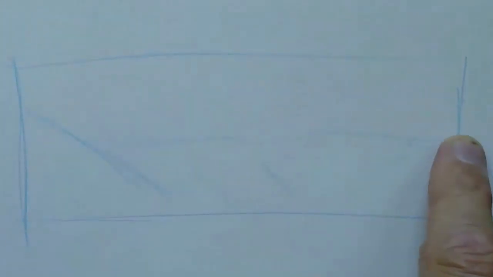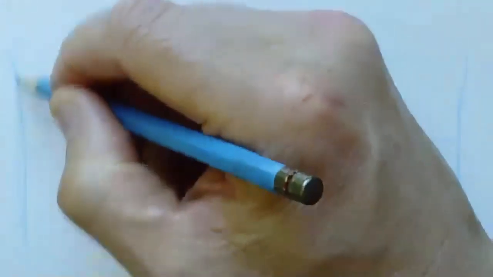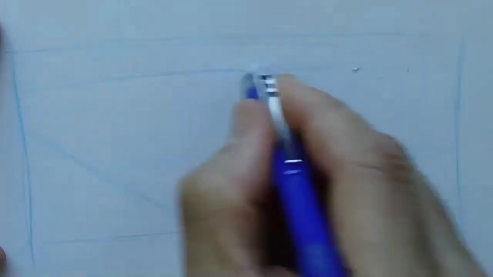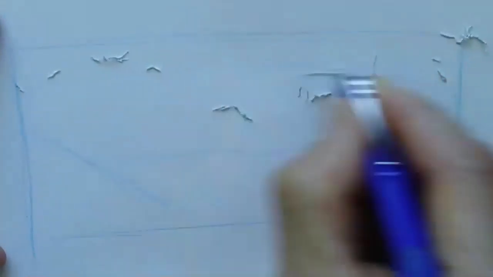So what I've done is I've just sort of drawn lightly. I've got a hillside coming down here. There's a distant hillside back there. I think I want to raise my sky a little bit so that I don't have right there in the middle of my picture a horizon line that separates my picture in half.